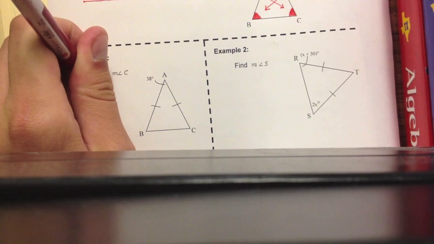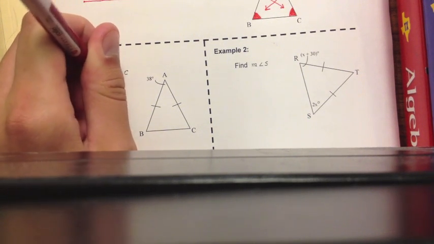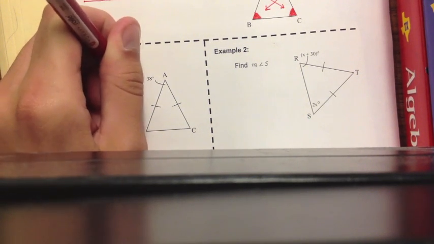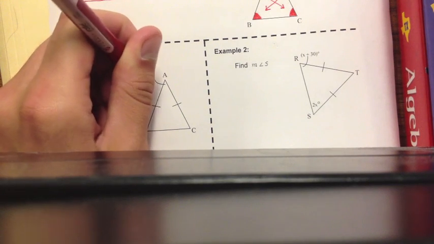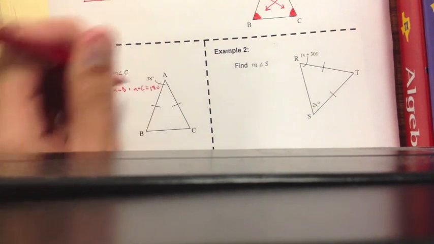To answer example 1, to find the measure of angle C, we first need to understand, as I am writing, that all 3 interior angles of a triangle have to add up to 180 all day.